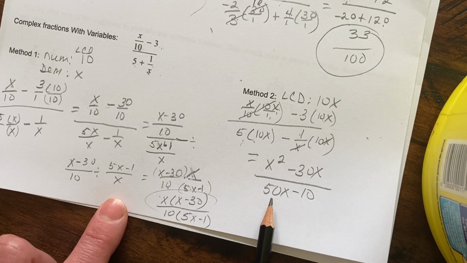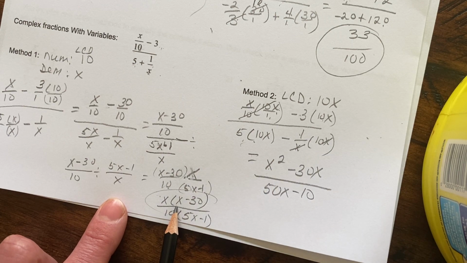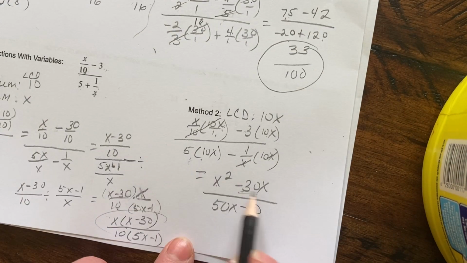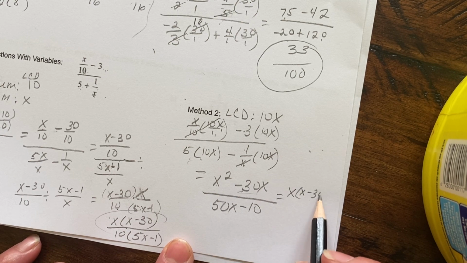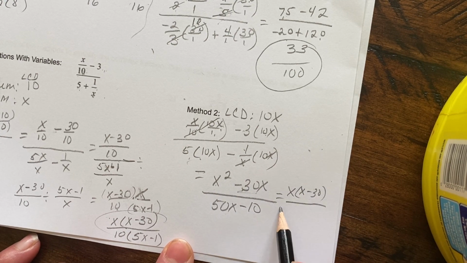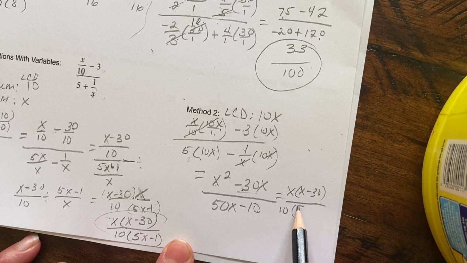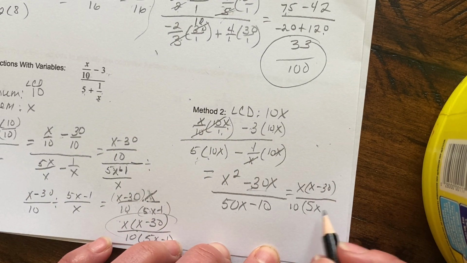And if you look at the two answers, they are the same. This is just the factored form of this. You do have a factor of x that you can kind of take out if you wanted to see that they do match. You don't necessarily have to do the step I'm just showing you. If you take the 10 out of these two, you get your 5x minus 1.